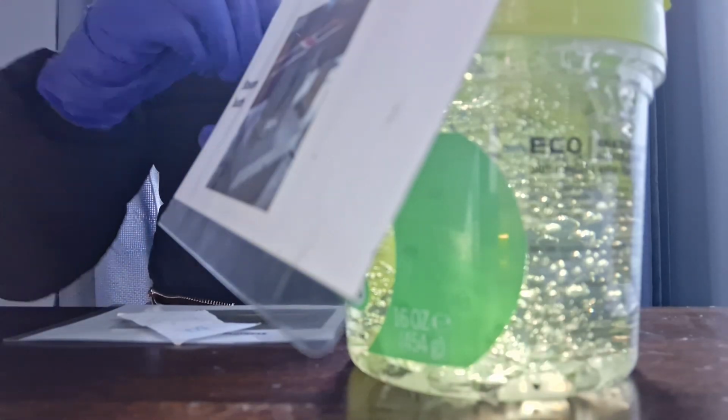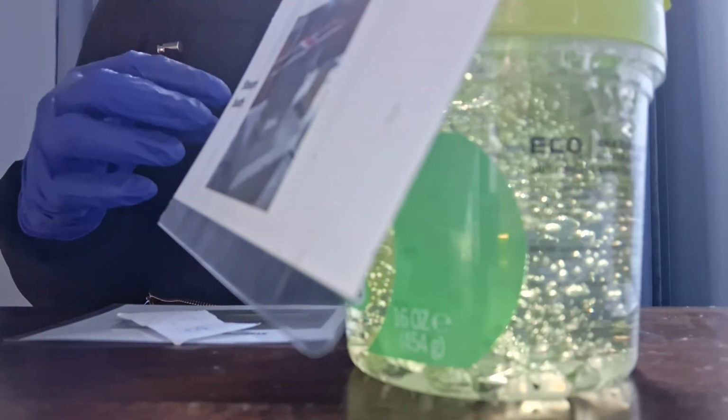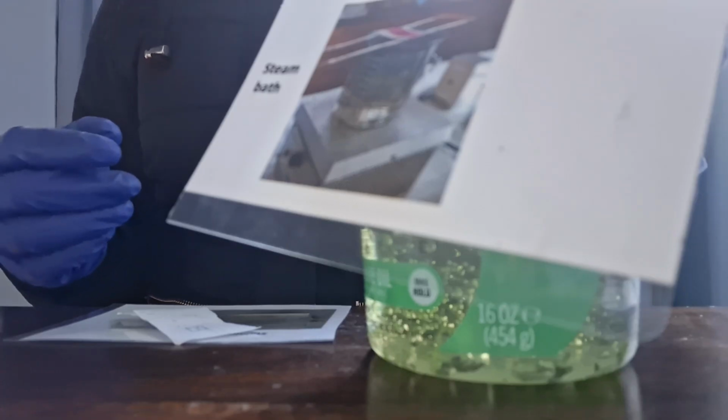The endospores are thick and have protein that makes them resistant to heat and chemicals. So we have to use the steam bath to soften and open the top keratin coat of the endospores to allow the malachite green to penetrate. The heat will enable us to do that.